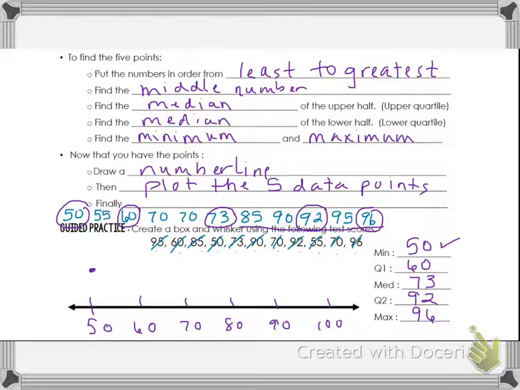I have a point at 60, and I'm actually going to change my color for that. So I'm going to plot that one. My median of my full data set is 73. So on my number line, I'm going to go to about where the 73 is, and I'm going to put my point there. And then quartile 2 is 92. So I'm going to go about to where 92 would be. And then I have my maximum, which is 96. So I'm going to go about where the 96 point would be.